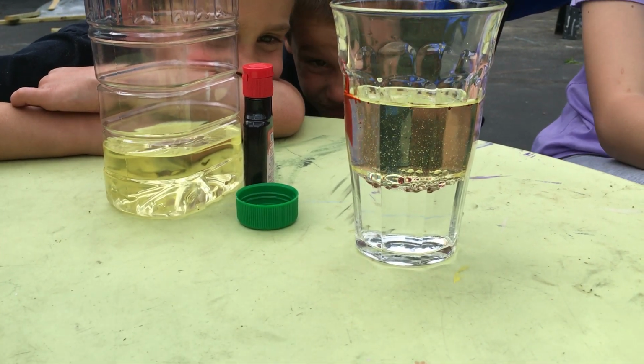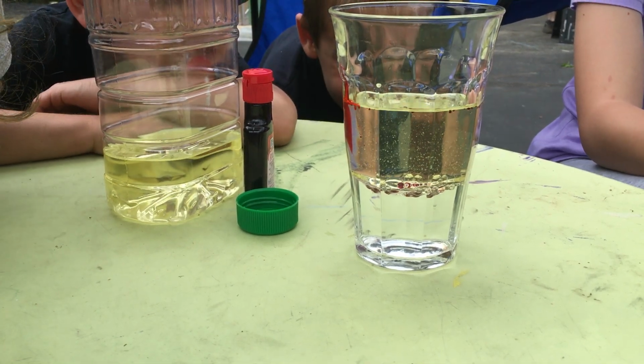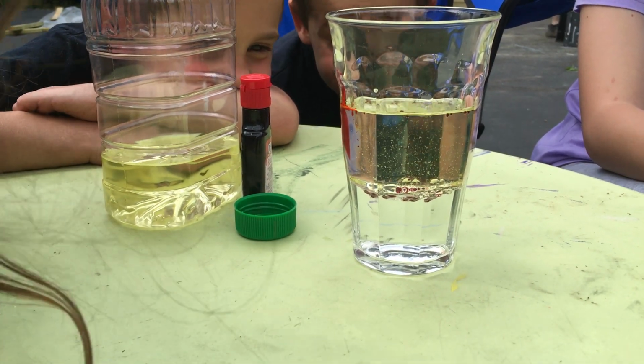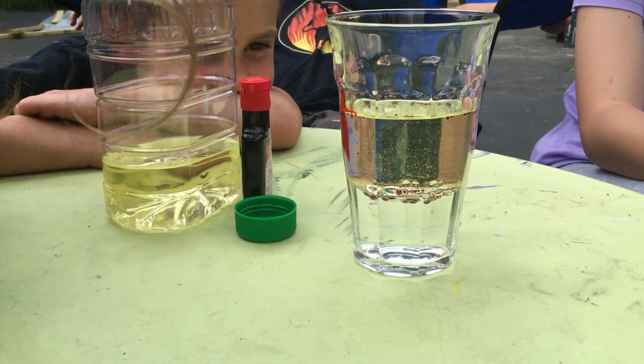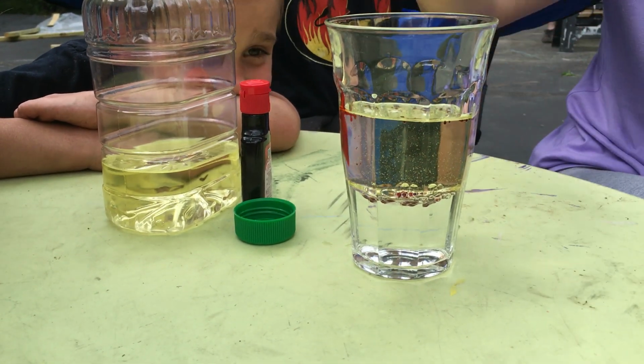Because the food coloring looks like it's heavier. Okay. All right, well, let's put a tablet in. Now we are putting in an Alka-Seltzer tablet inside.